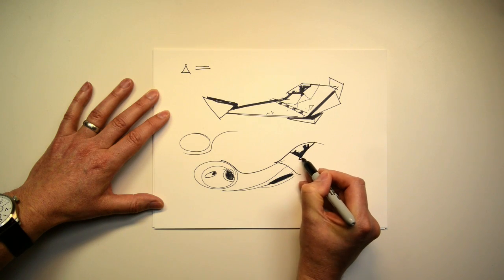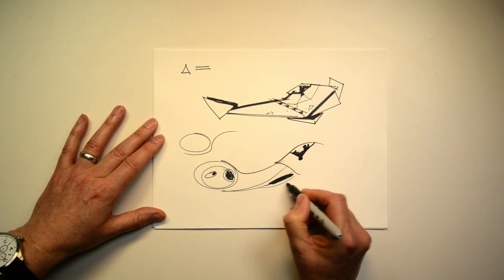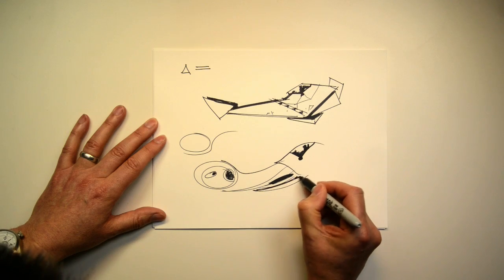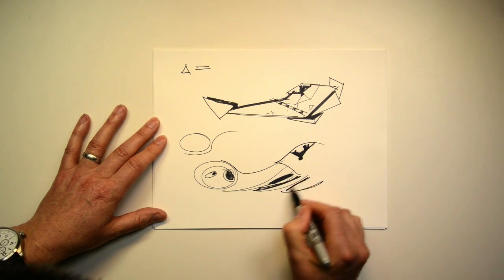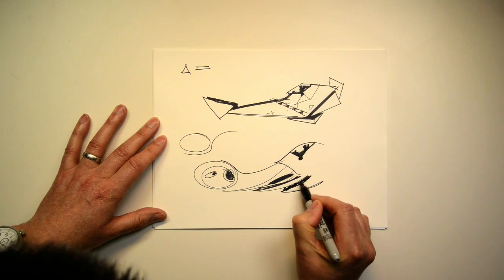So if all the shapes relate, it generally makes sense to people when they look at those objects. And you can, of course, do whatever you want and break. There are really no rules when it comes to styling, but there's general acceptance.